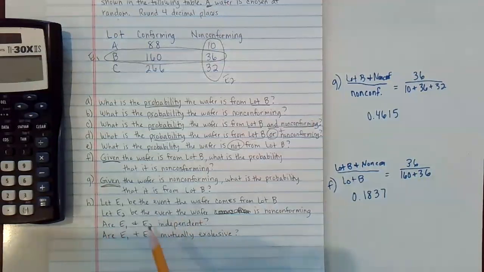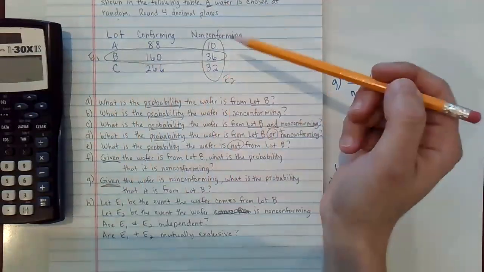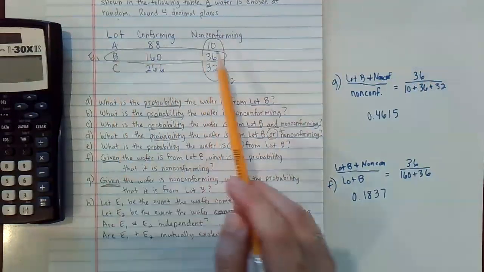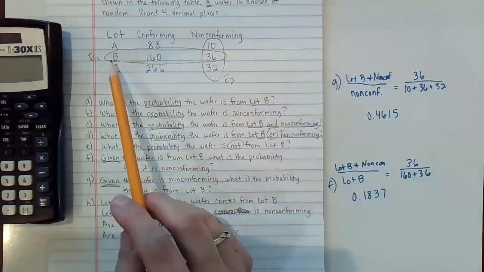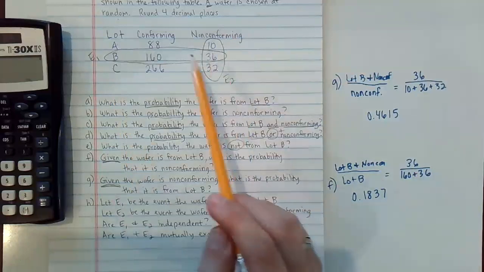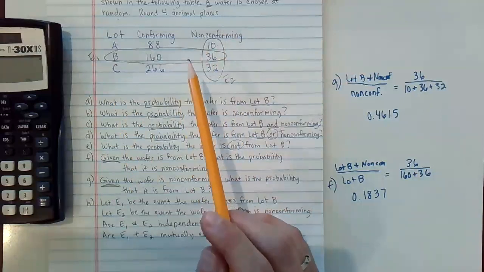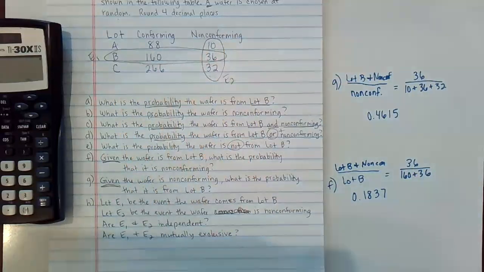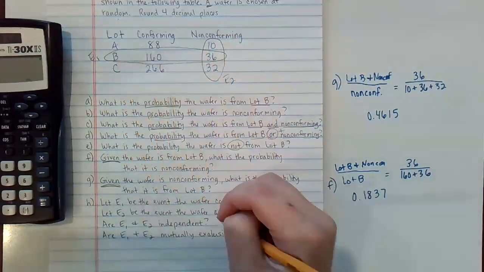So let's talk about that definition of independence real quick. For independence, the probability of lot B would not affect the probability of E2. Okay, so the probability of E1 does not affect the probability of E2. That's what independence is. Now, if I look at this though, since 36 is part of lot B and it's non-conforming, it would affect the probability. Okay, so lot B and non-conforming, those probabilities do affect one another because I could have a lot B that's non-conforming. So are these independent? They're not.